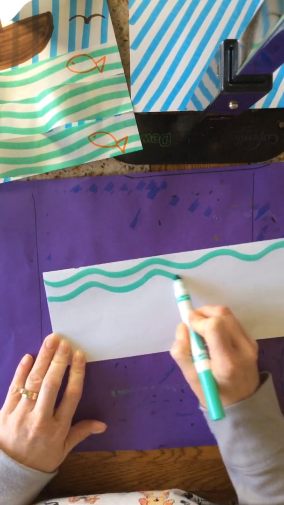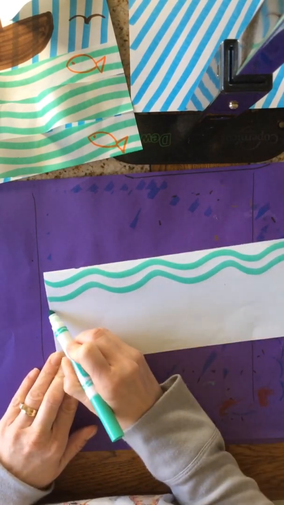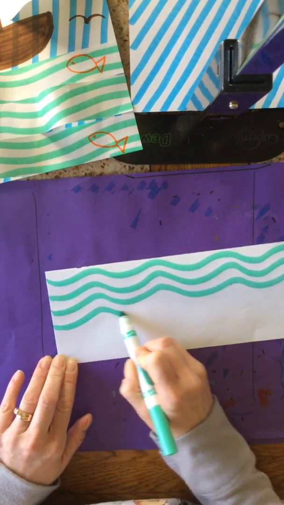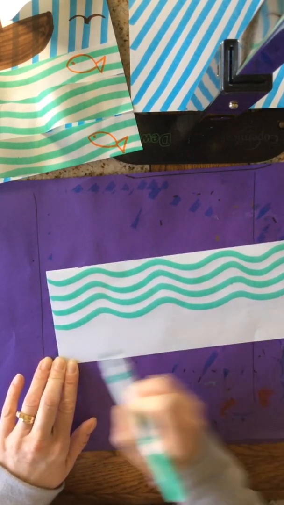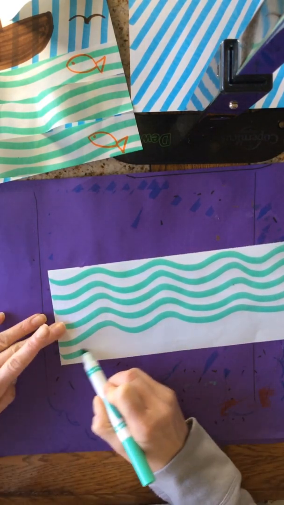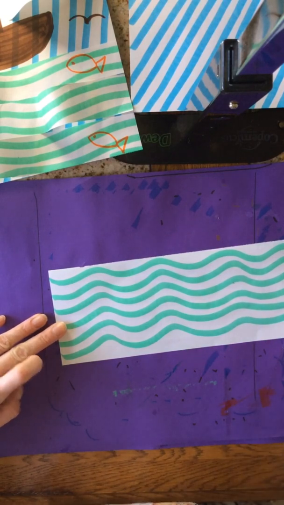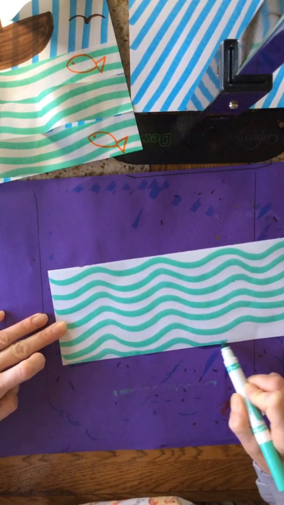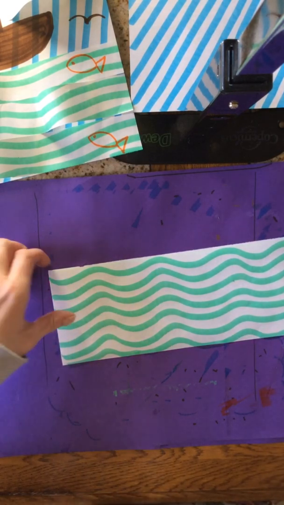So you are just going to make wavy lines to fill up this half of your paper. And when you get down by the bottom, you might be going off your paper a little, and that's okay.